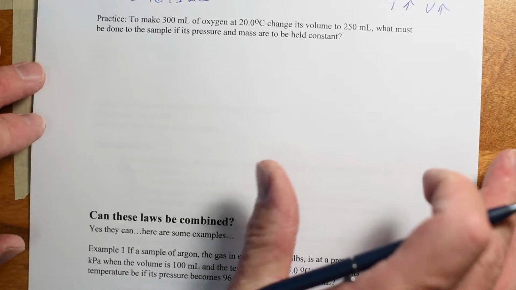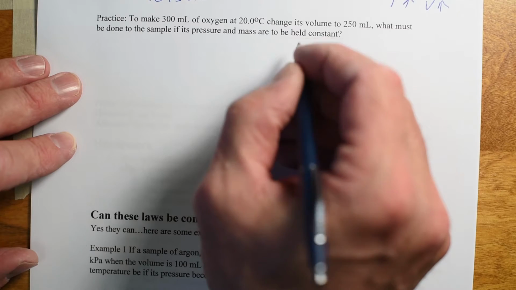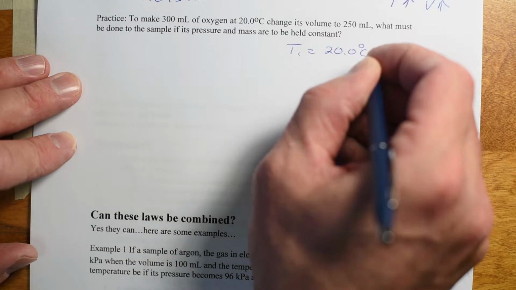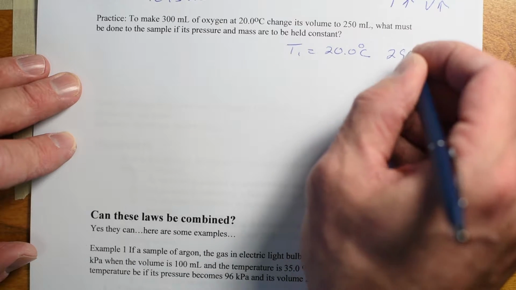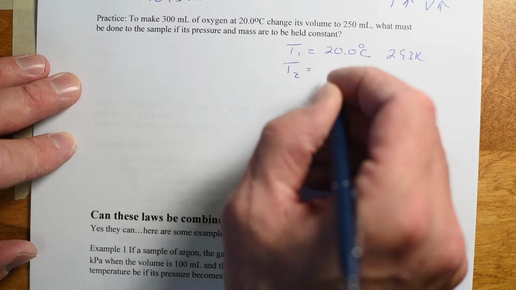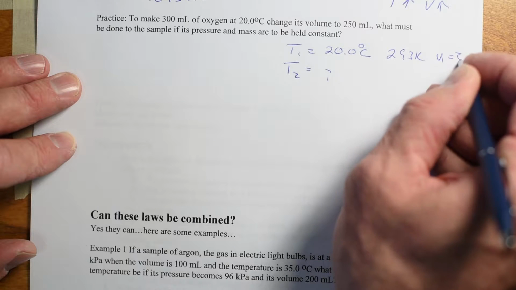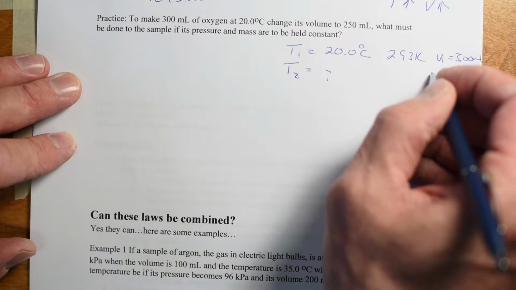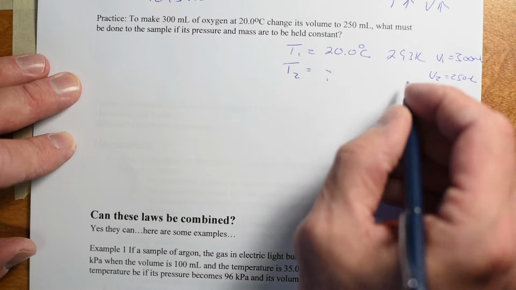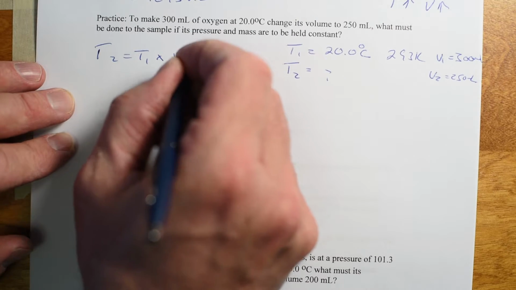Okay, hopefully you've tried this at your desks, and here we've got a similar type of problem. We have T1 this time as 20.0 degrees C, and that's going to be 293 K. We know that in gas laws we have to convert everything to Kelvin. We don't know T2 in this case. V1 is 300 mils. Oop, ran out a little bit of space there. V2 is 250 mils.